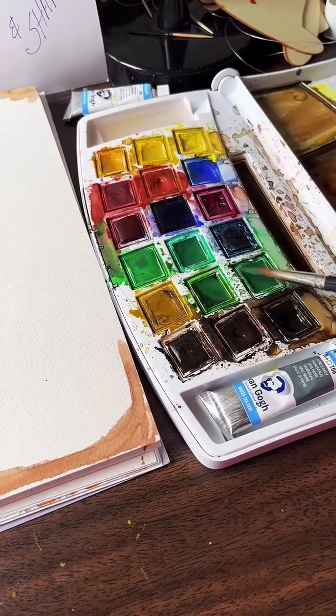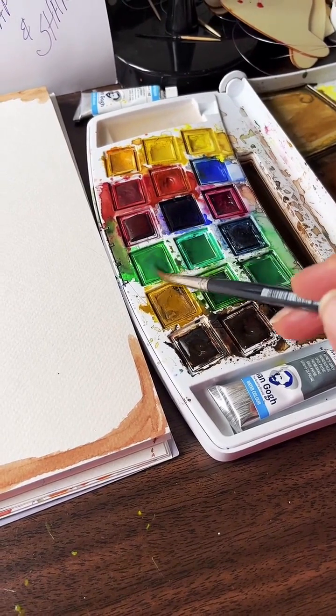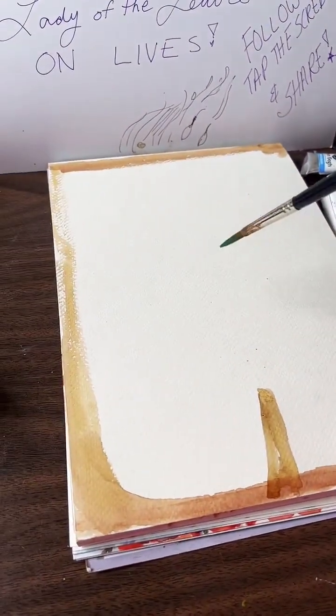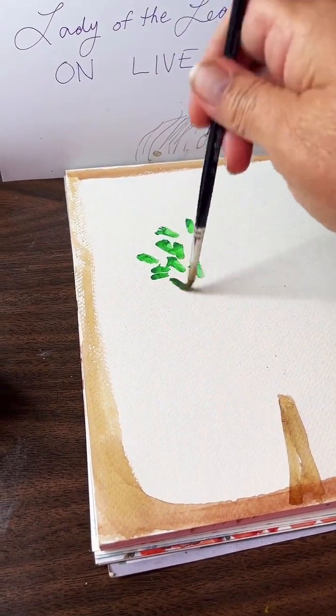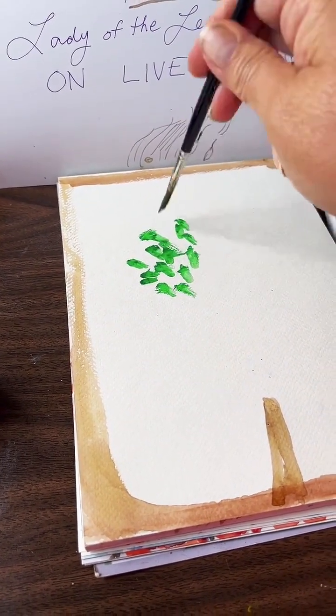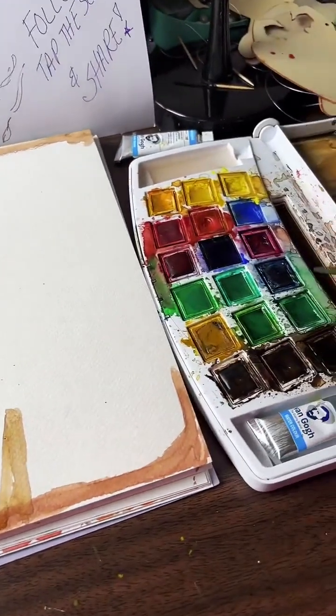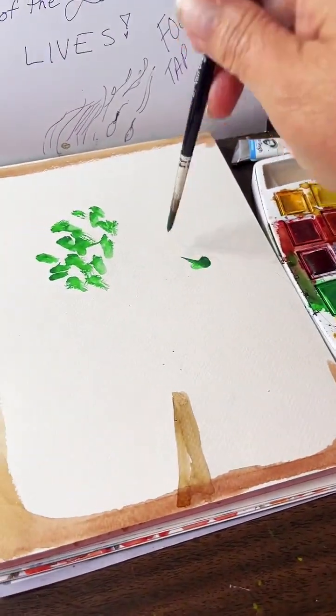It's gotten chilly enough out that fall is in the air. So I'm going to just put some leaves up here. We're going to go crazy with leaves. I'm going to use different colors of my green.